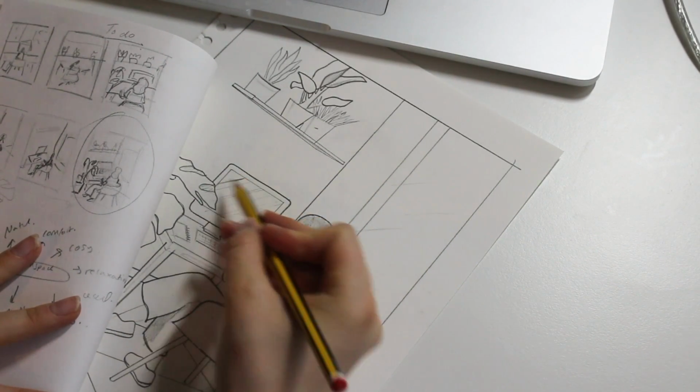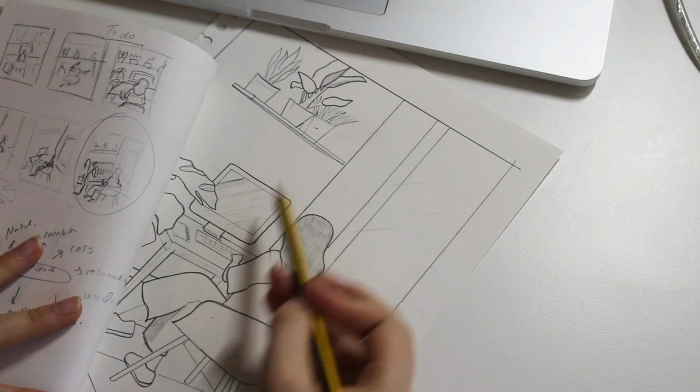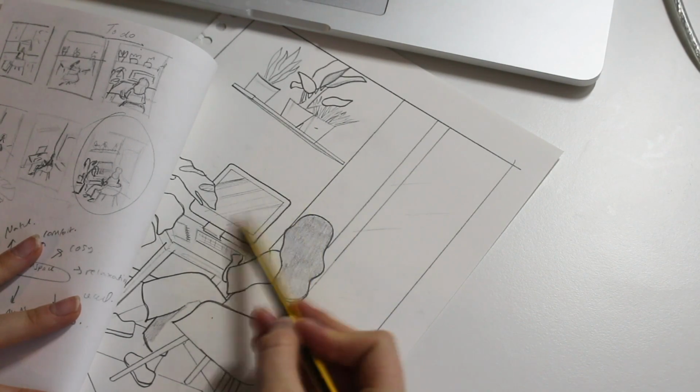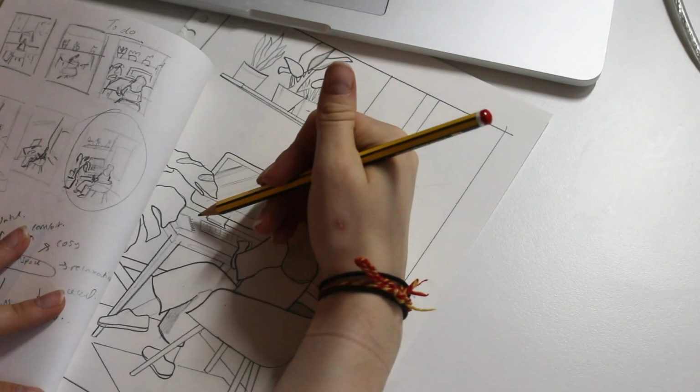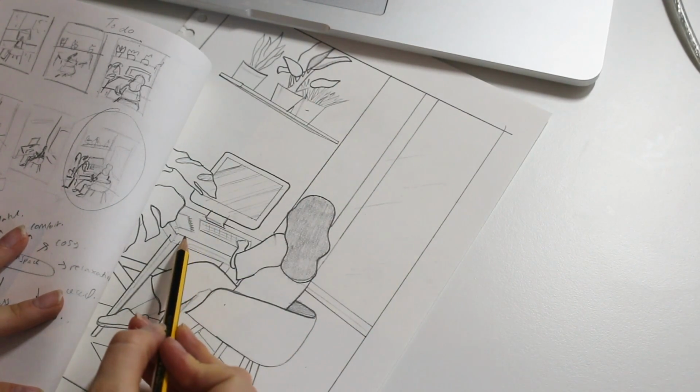But yeah, so I just finished the final sketches, and I think one thing to note is when I'm doing client roughs, this is what I would do. I would make this rough and then I would scan it in, change the contrast a little bit and send that off to a client.